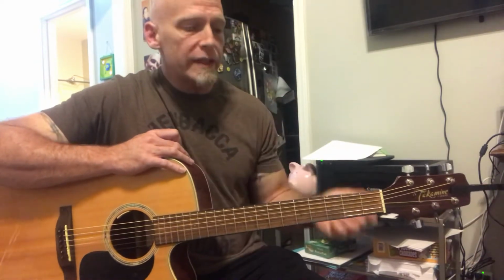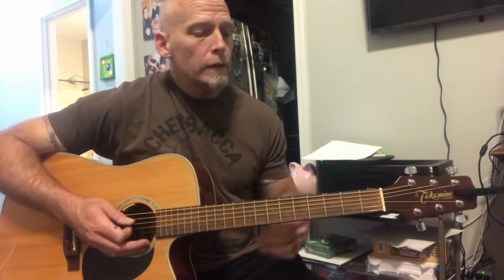So the CAGED system is named that, C-A-G-E-D, for the 5 open major chords that you have on your guitar: C, A, G, E, D. Each of those chords can be played as a bar chord up and down the neck, and each of the relative scales for those chords, their major scales, can be played up and down the neck.